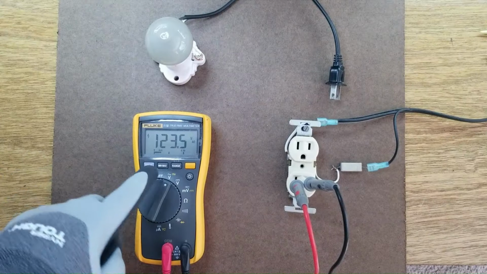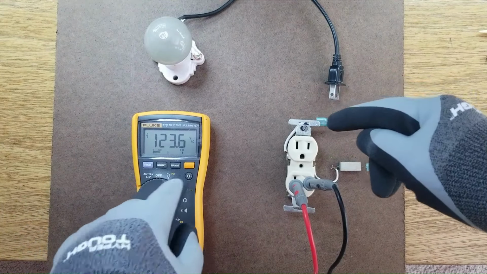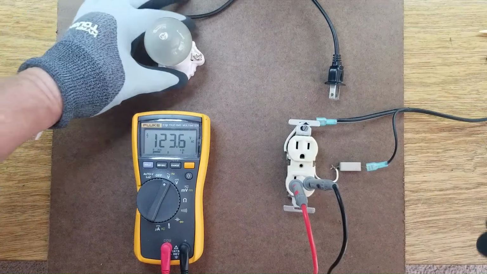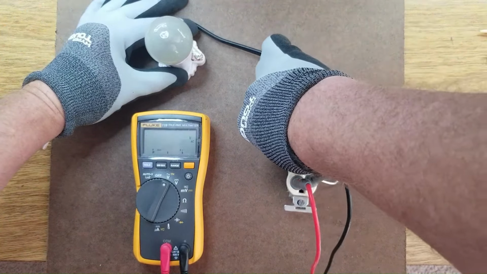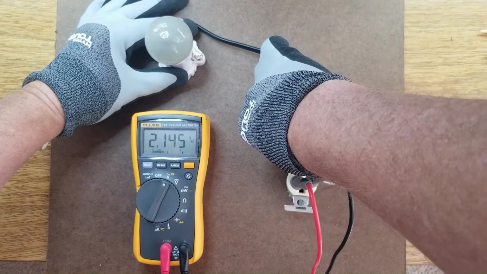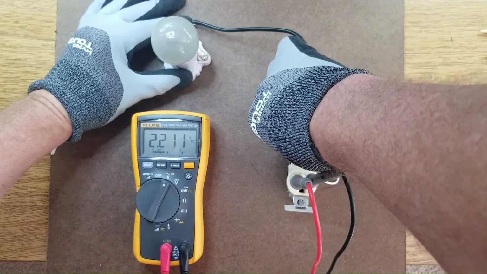And here we have another outlet. It also reads about 123 volts. However, when I plug this light into this socket, it goes from 123 volts down to about 2 volts. And the light bulb doesn't work. What's going on here? And how is this possible?